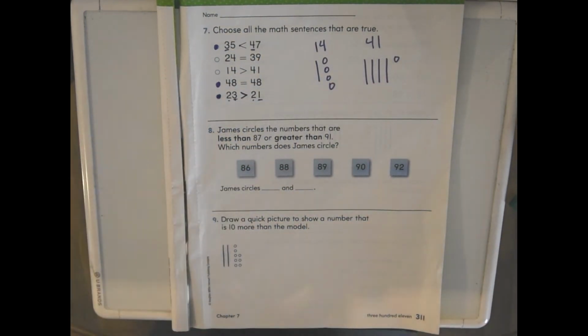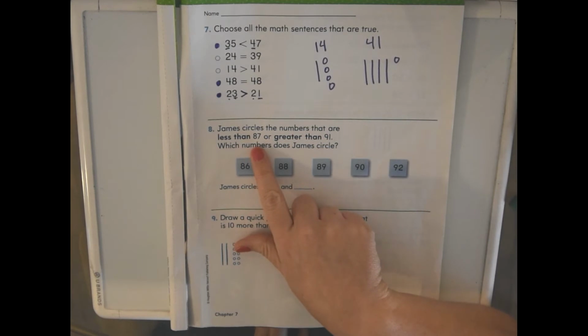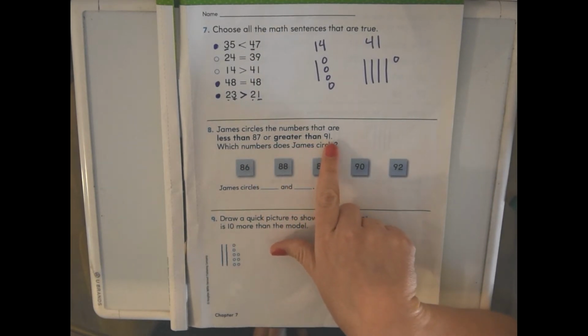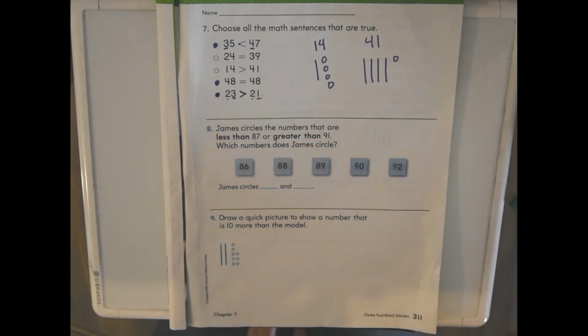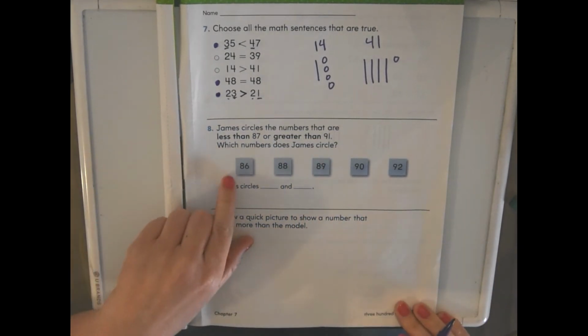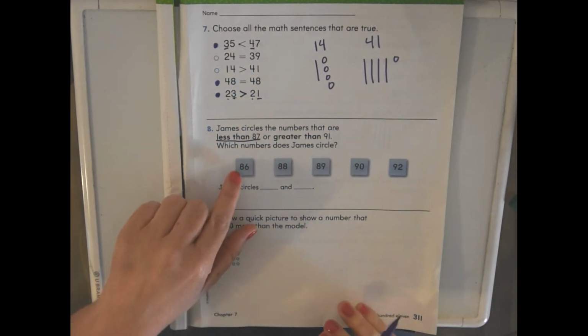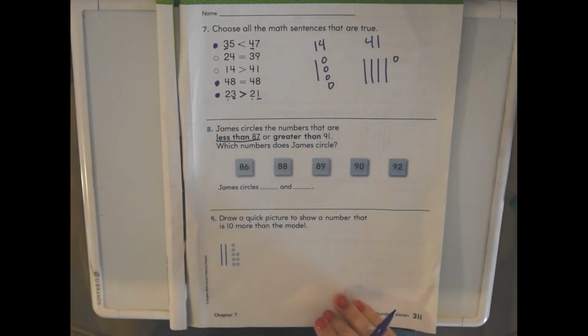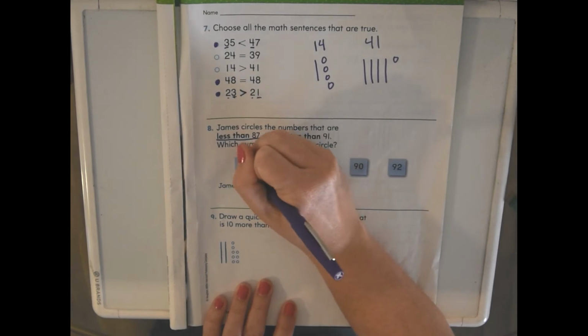All right, let's move on to number 8. James circles the numbers that are less than 87 or greater than 91. Which numbers does James circle? Okay, so there's 2 parts to this. First, let's do less than 87. Is 86 less than 87? It is because it has less ones, right? So we're going to circle it.